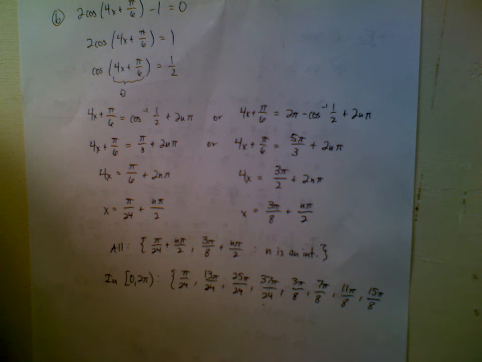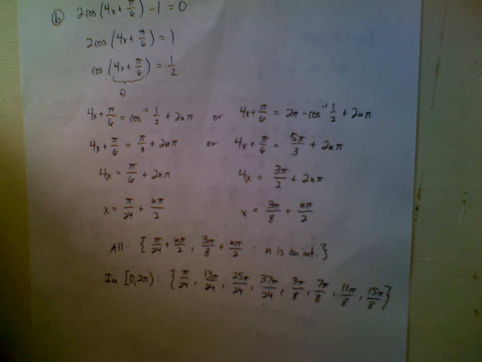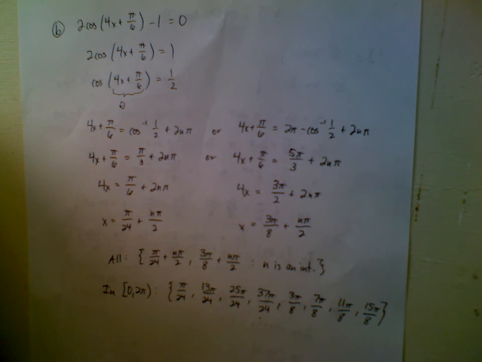And I think I stopped there. I shouldn't surpass 2π, so I shouldn't surpass 16π/8, right? And so I have a feeling if I add another π/2, I'm going to go over my limit. So that's my solution set there, right? So those are the solutions that live between 0 and 2π. Okay, so that's that one.